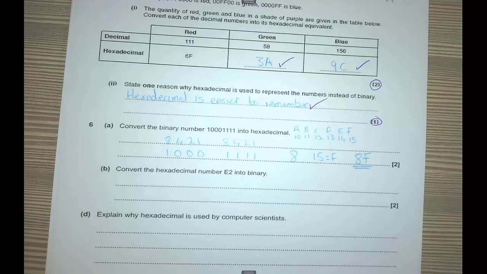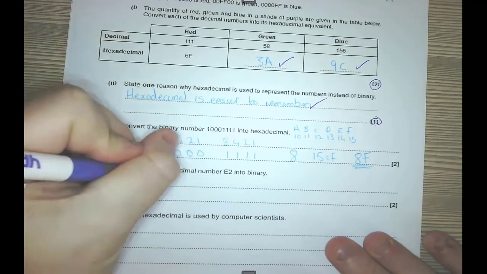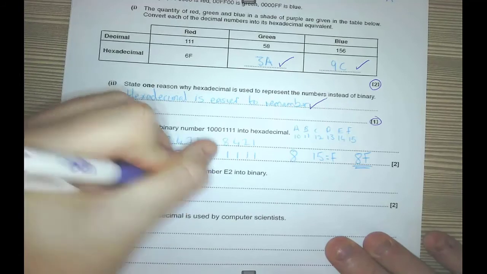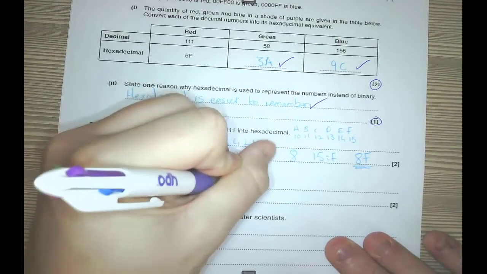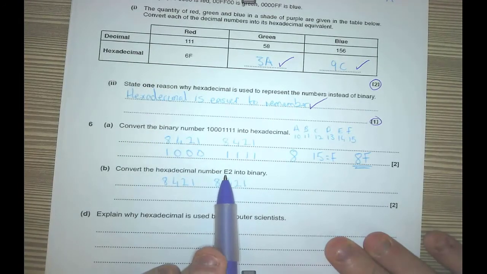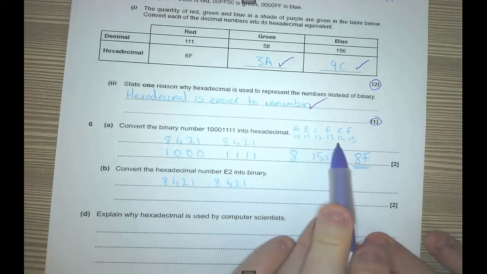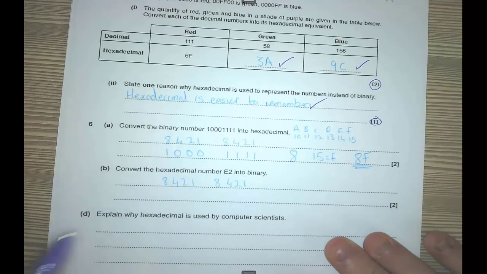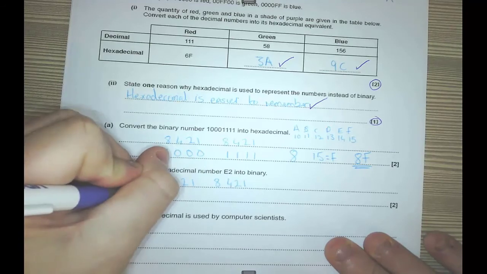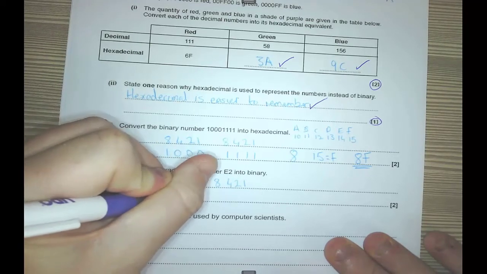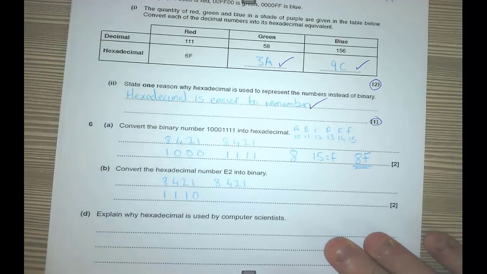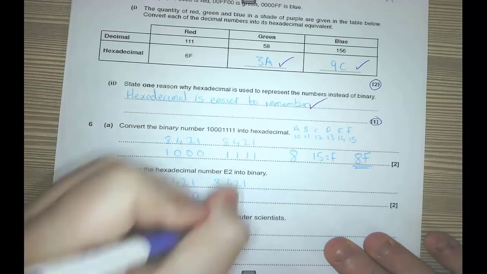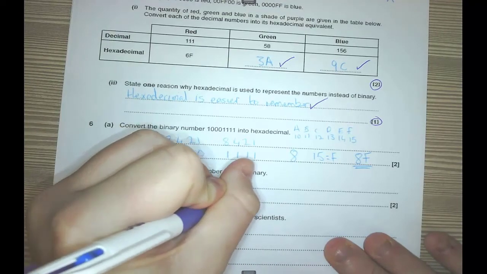We'll look at the mark scheme in a minute after going through the next question. So now it says convert the hexadecimal number E2 into binary. So all we need to do is reverse that process. So I'm going to write 8, 4, 2 and 1, 8, 4, 2 and 1. So first of all I need to work out what E is. So looking at my numbers at the top, E is 14. So I'm going to make 14 with the first nibble. So we need an 8, a 4, a 2, but not a 1. So that's 14 in binary. Then I need to make the number 2. So 0, 0, 1, 0.